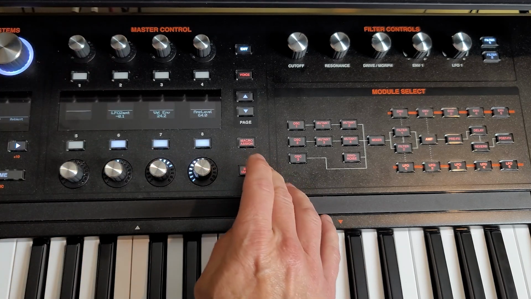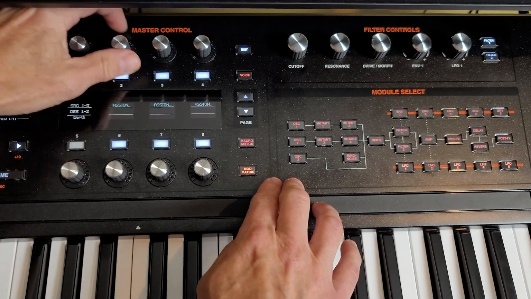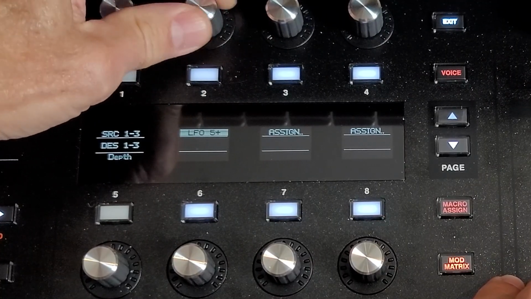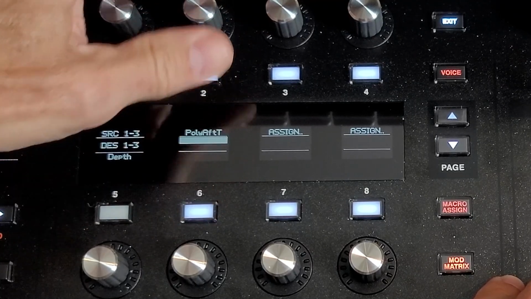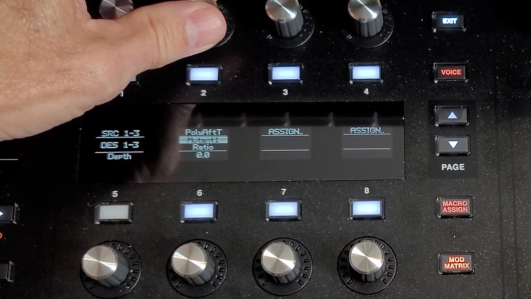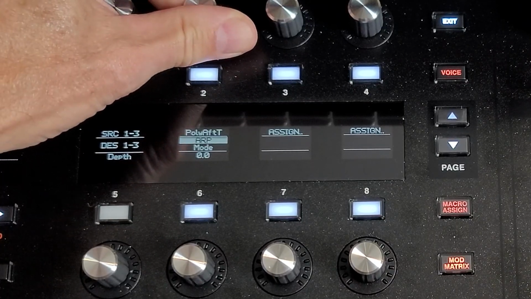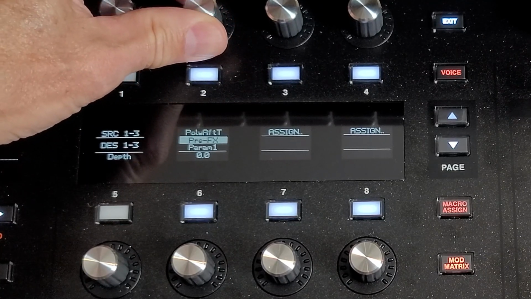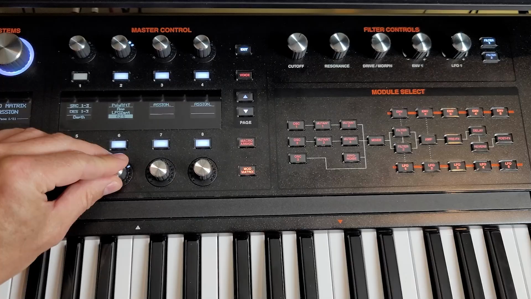And now in the mod matrix, oops, that's not mod matrix. In the mod matrix, we're going to set up poly aftertouch. And we will connect it to the amplifier, wherever the amplifier is. And it's LFO2 amount, and we'll crank that up.